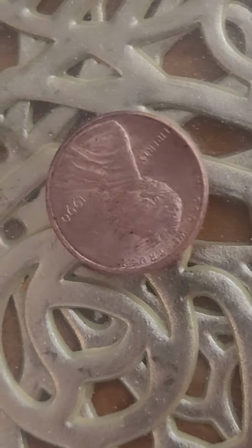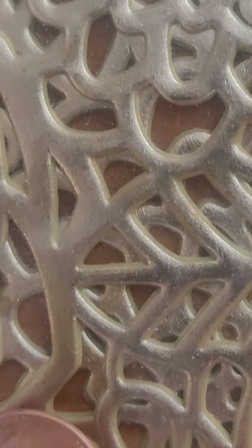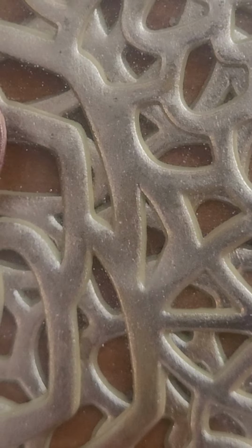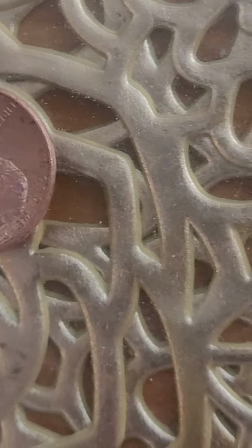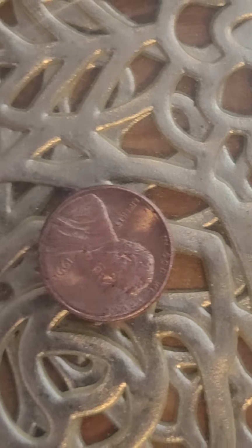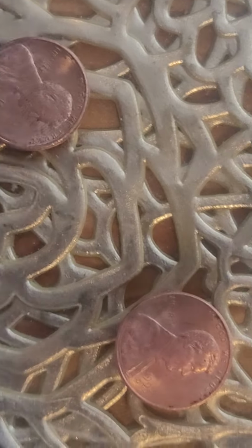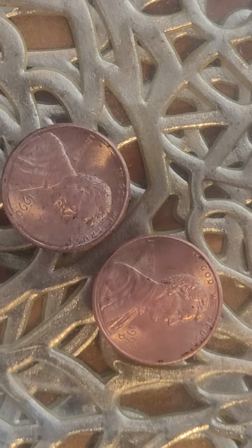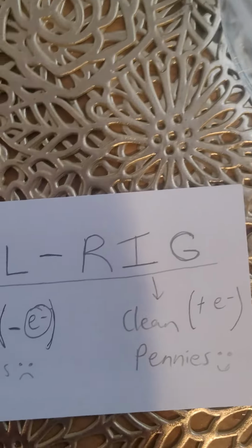So we talked about the oxygen in the air oxidizing the copper, causing it to rust. So we are going to do the reverse of that. Pardon my camera angle. What is the reverse of that? I'll take us right back to this here.